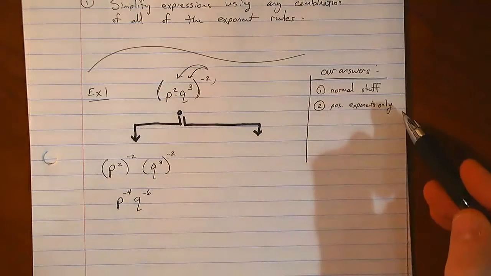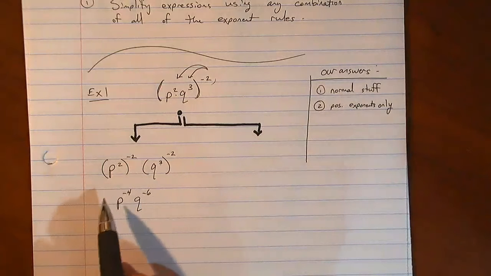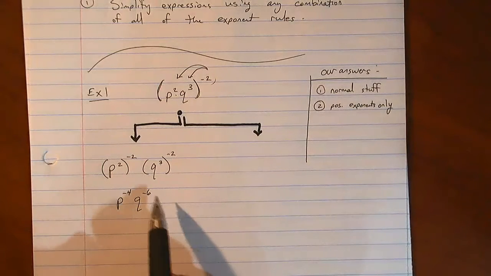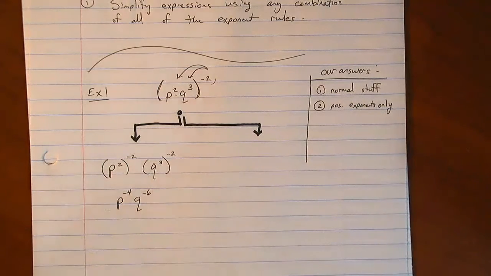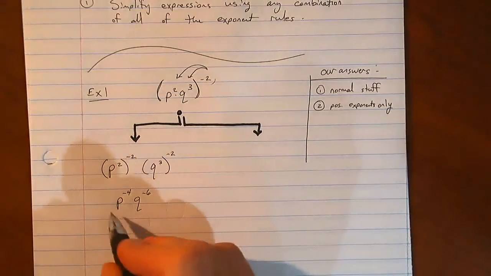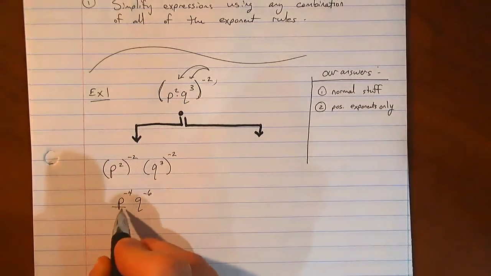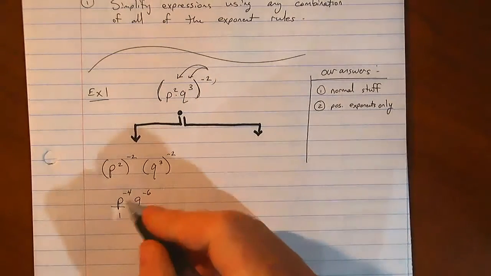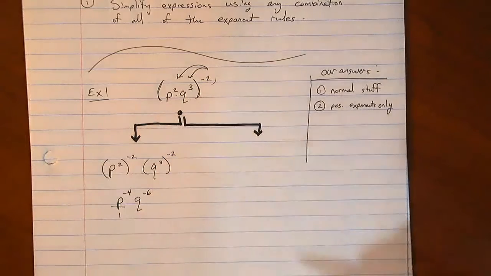So that rule right there is telling me I am not done yet right here, because all of my exponents are still negative. So I need to go one step farther, and I need to use my negative exponent rule. And the negative exponent rule tells me that these things make reciprocals. So if I want to think of this as being a p over 1, then this negative exponent is going to flip that thing upside down.